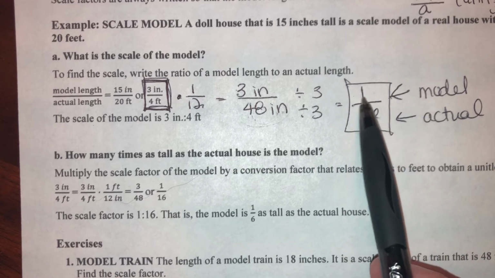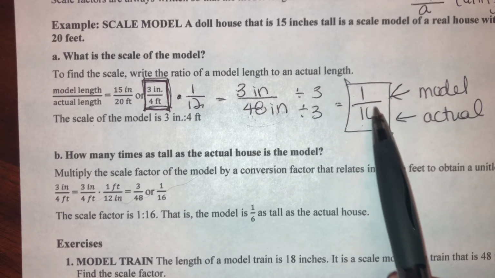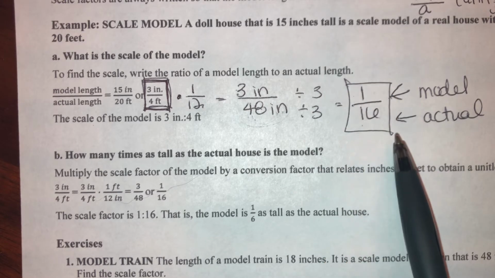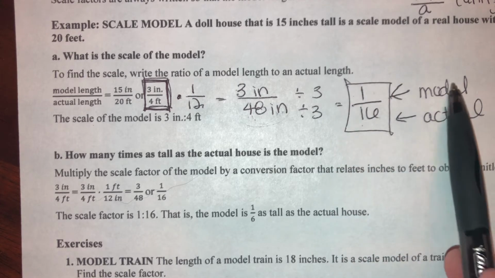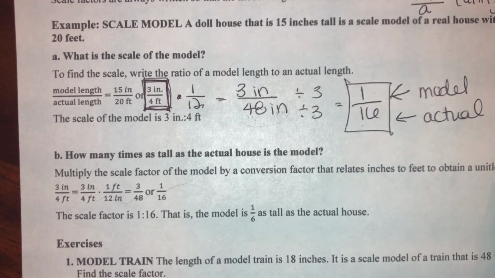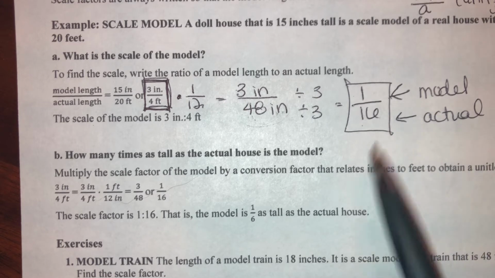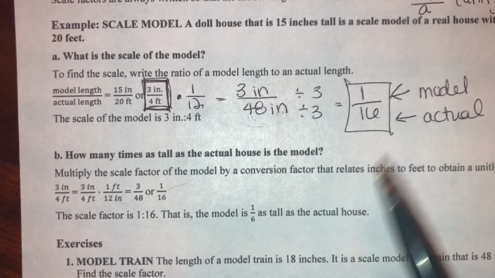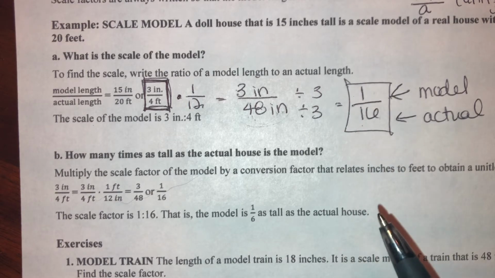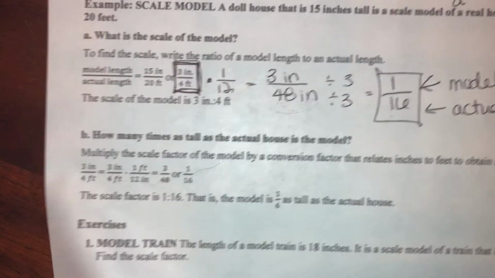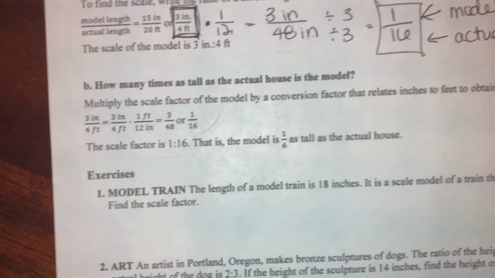We could stack 16 models on top of each other for it to be the same height as the actual building. So how much larger is the actual building than the model? It's 16 times bigger. 16 models will fit in the actual. I hope that's making sense to you guys. Okay, so when we go to this next step, you'll see that's exactly what they did.